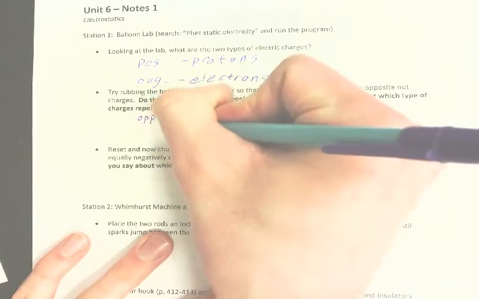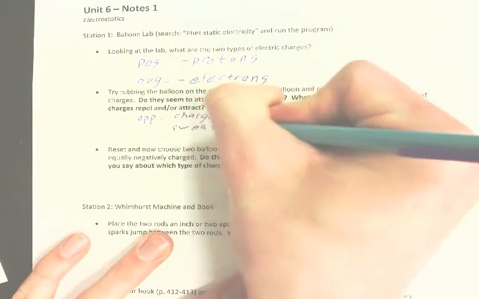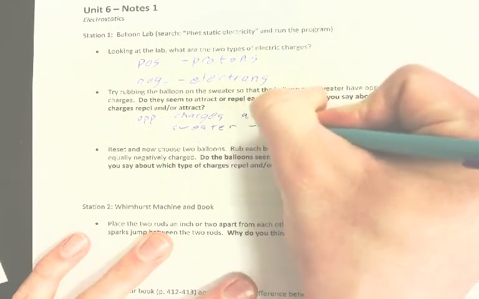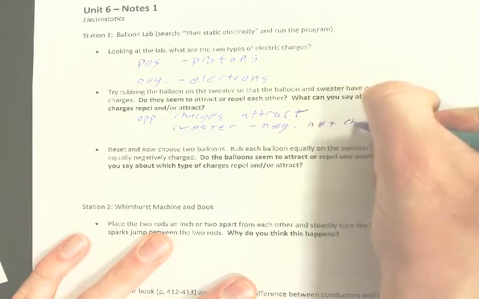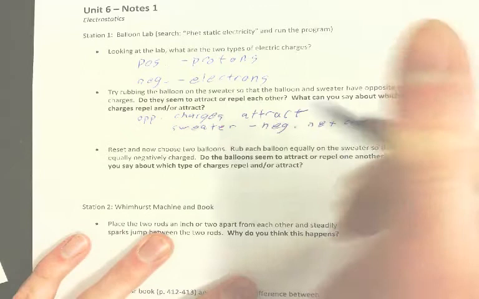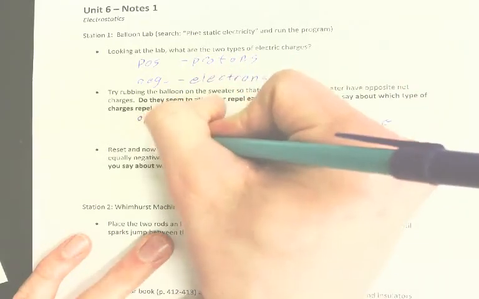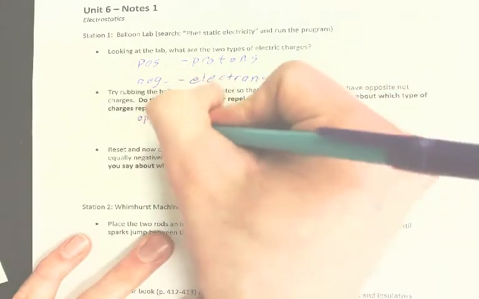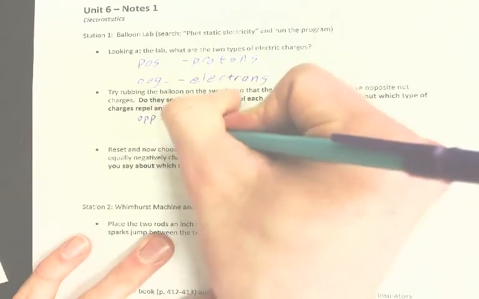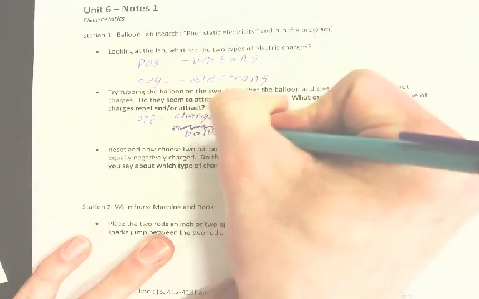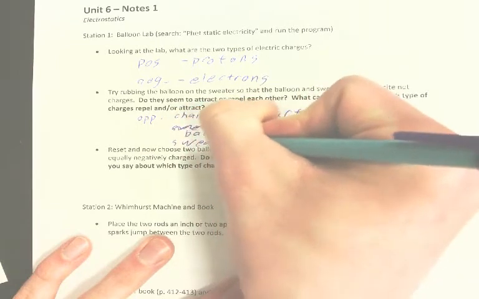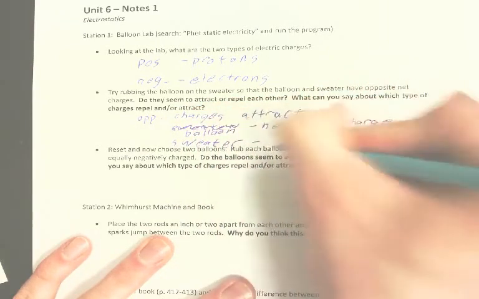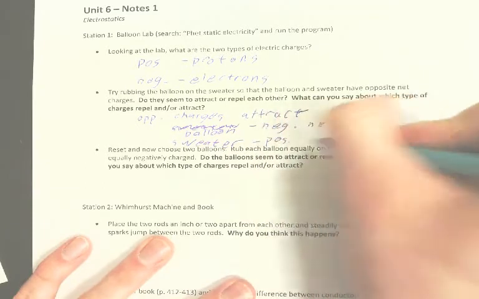So the balloon picked up the negative charges, so the balloon has a negative net charge. Sorry, I meant to write the balloon. That's my bad. The balloon has a negative net charge. The sweater has a net positive charge because it lost those charges.